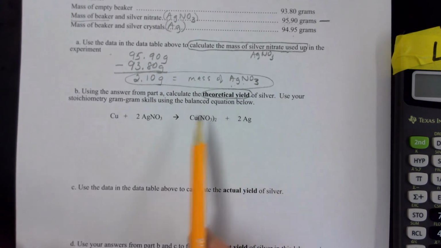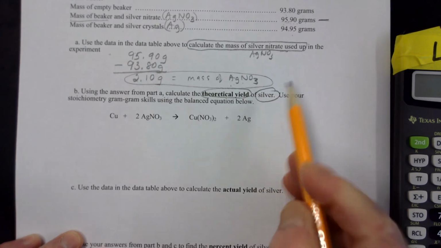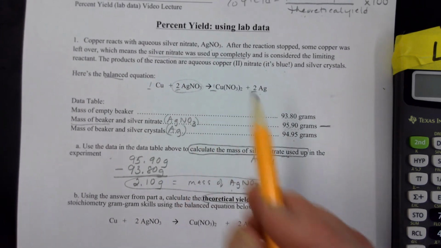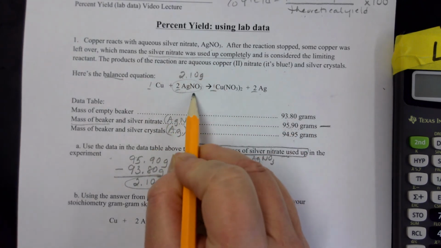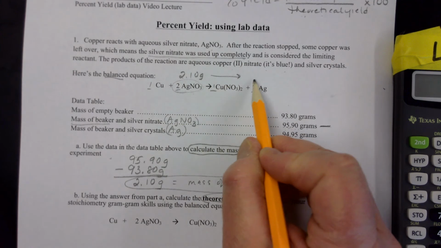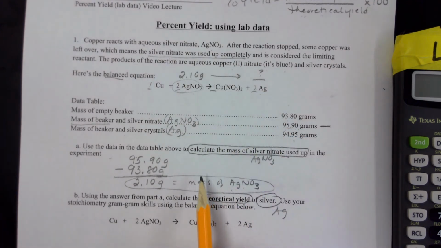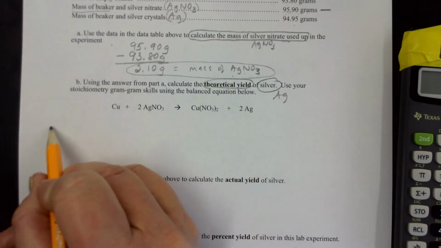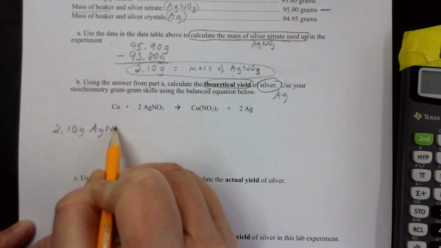So using our answer from part A, we're going to calculate the theoretical yield of silver. If we're starting with 2.10 grams of silver nitrate, the question is, how many grams of silver can that make? So this is a gram-to-gram stoichiometry problem, and I'm going to start with 2.10 grams of AgNO3.